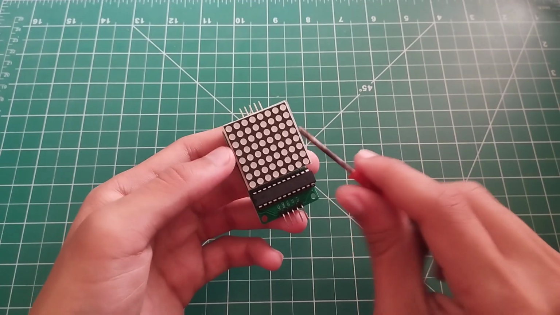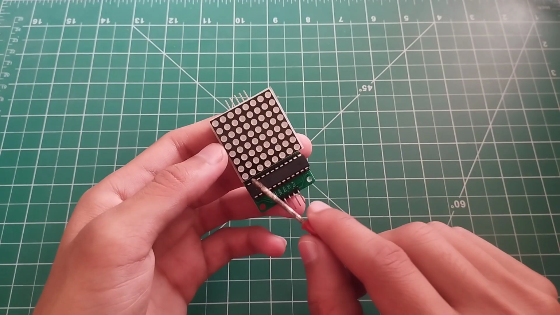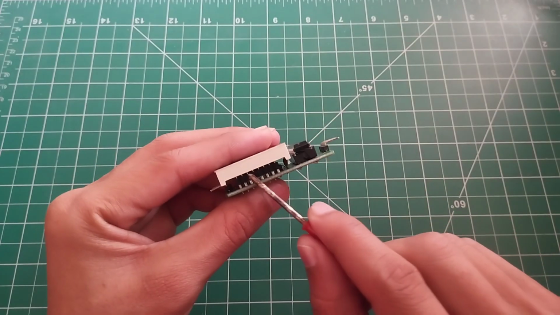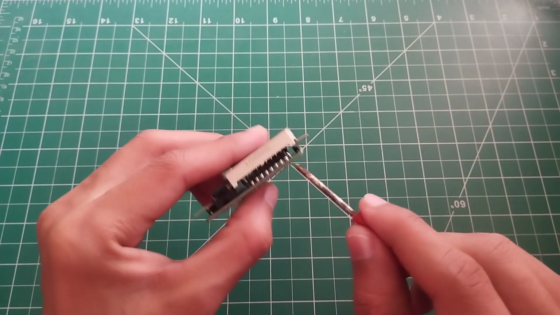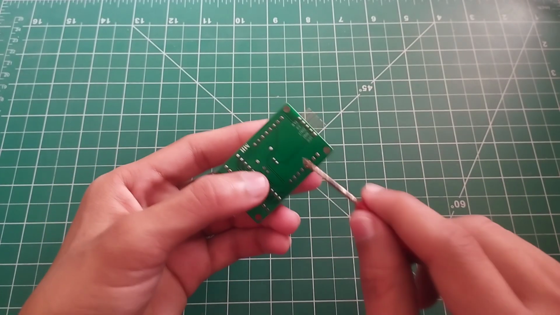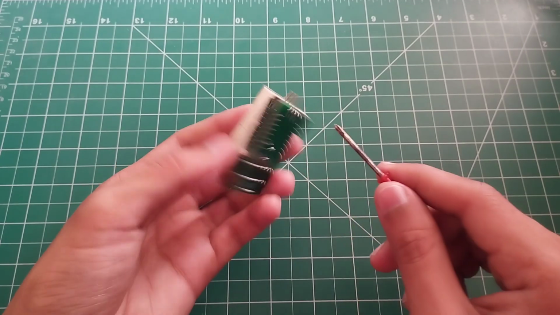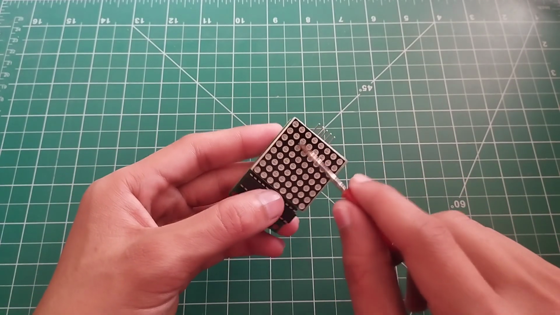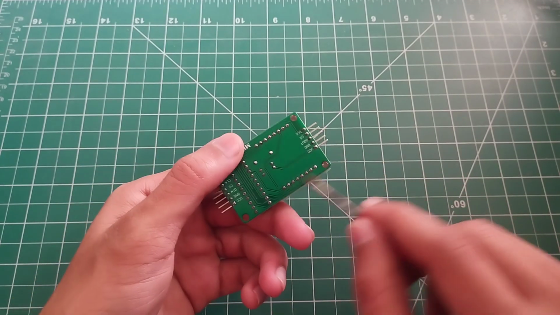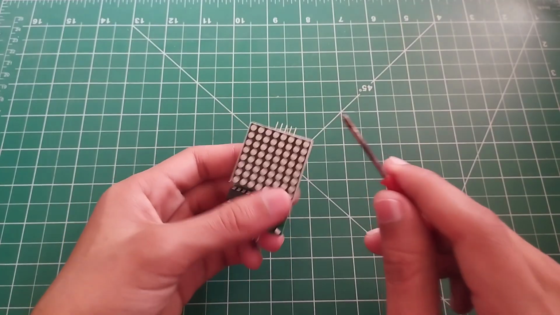Now if you look closely here, these 64 LEDs are connected to this IC only through these 16 pins, 8 on this side and 8 on the opposite side. These are those pins, 8 here and 8 here. So how are we able to control all these 64 LEDs with only these 16 pins? To answer this, let us move on to the computer screen.